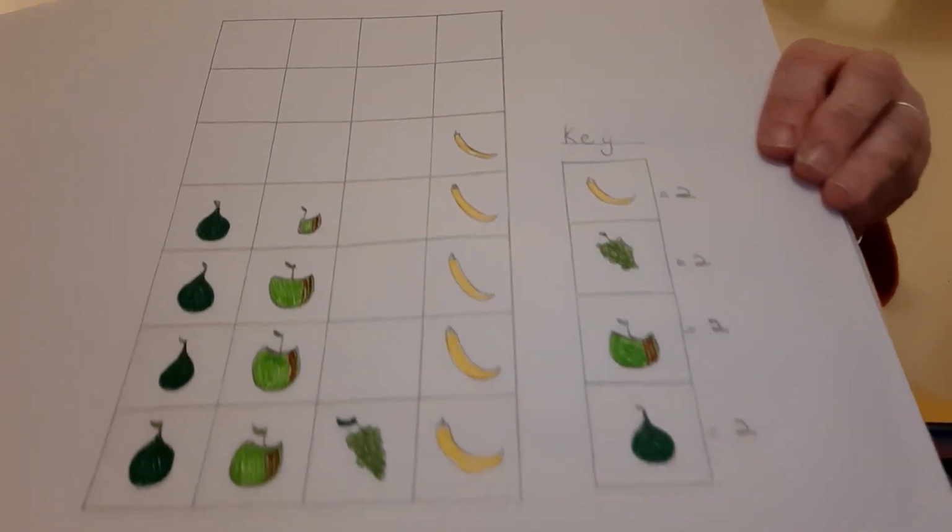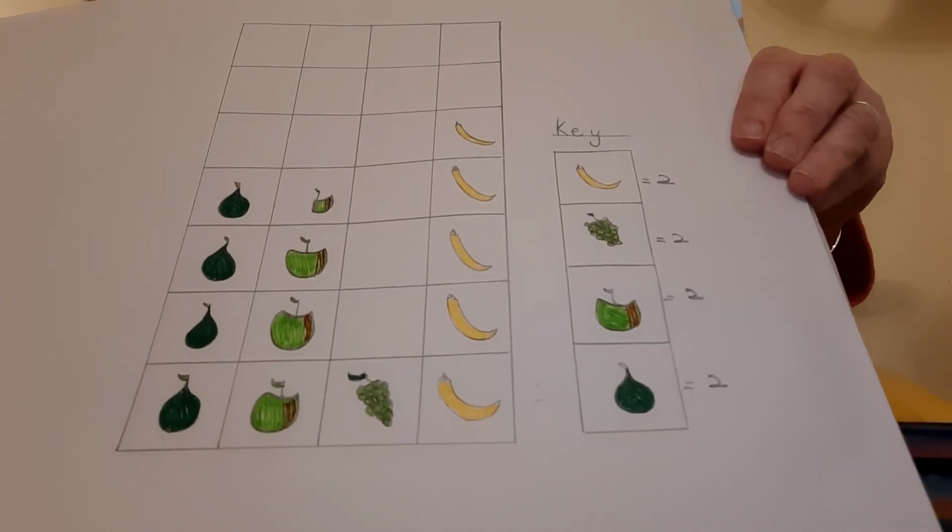Now, on Teams Year 2s, I have put some greater depth extension pictogram activities for you to have a go at. Look very carefully at the key because each picture doesn't represent one. It represents more than one. If you have fun completing all of those, why not complete your own pictogram and draw one just like I've done? Remember, put your key so that people know how many each picture represents. Maybe you could do one where each fruit equals 5 people.